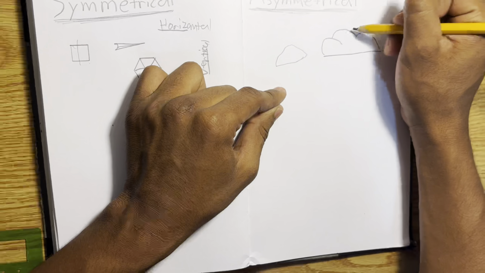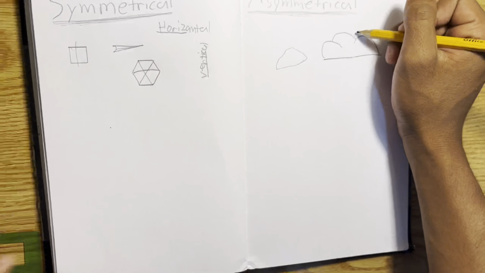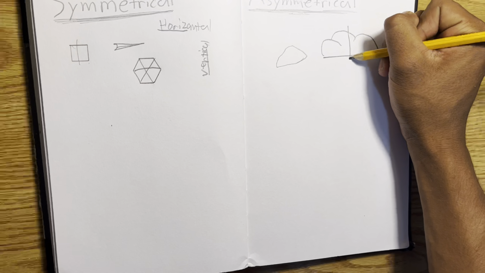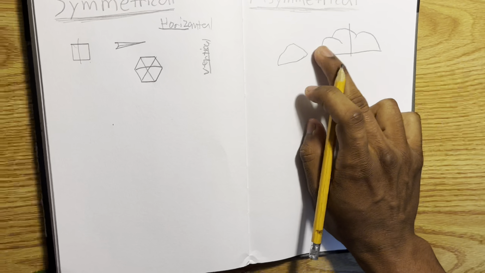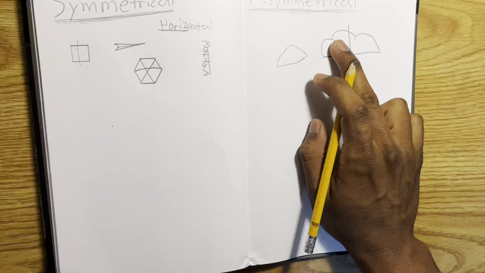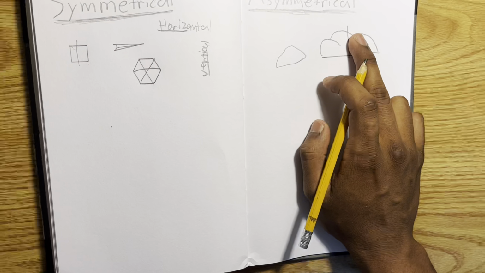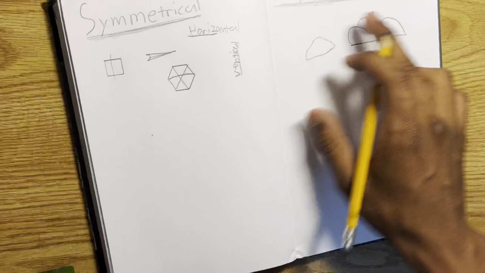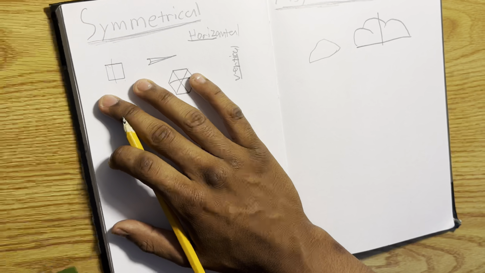Now, as you can see, this bump over here is more to the left than to the right. So that way, if you do end up cutting it in half right here, it is not perfectly the same because it always has more bump here than it does here. And this one is lower, and that's how you know it isn't symmetrical. Now, why do you need to know this?